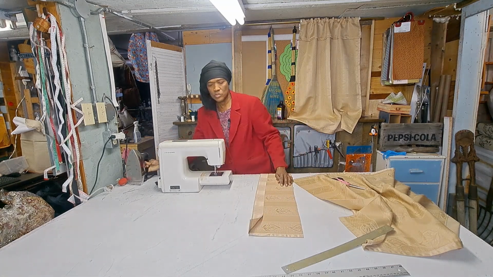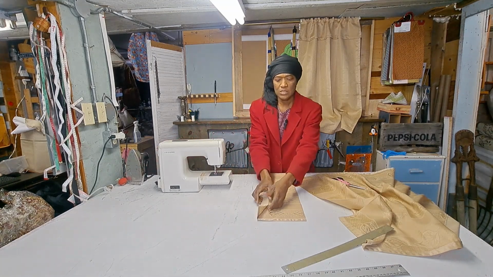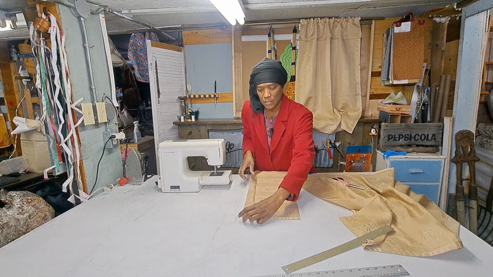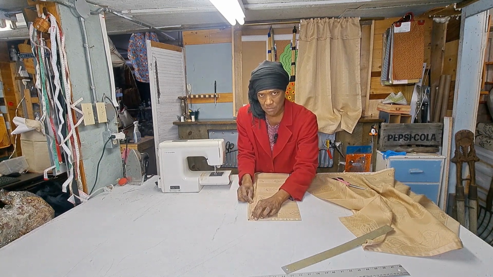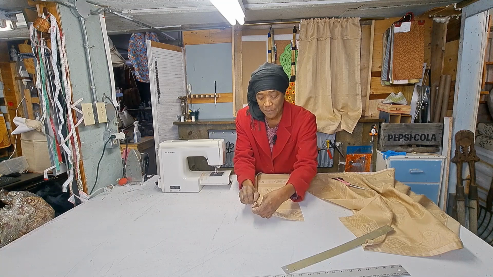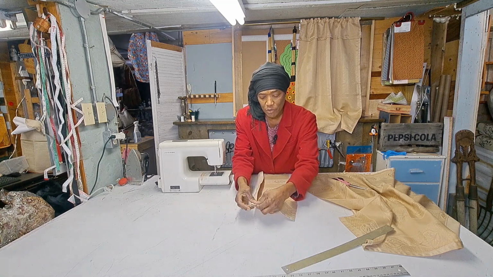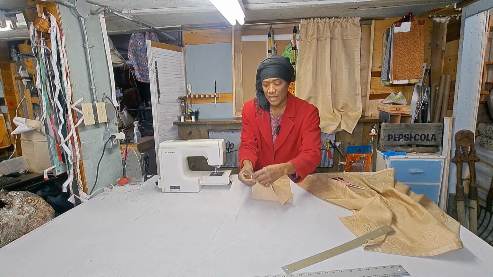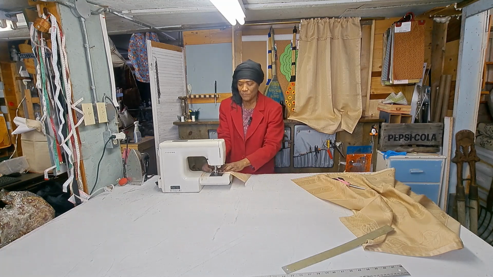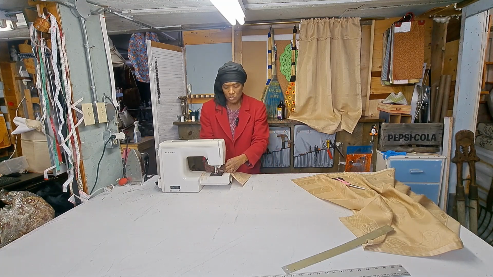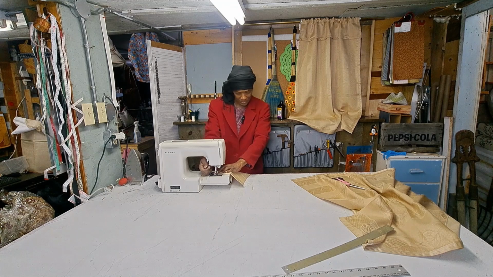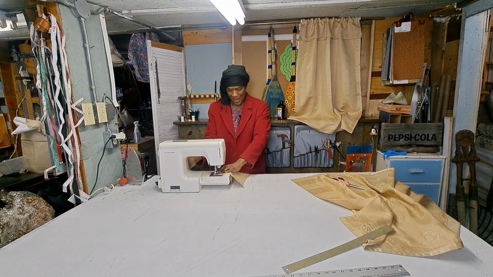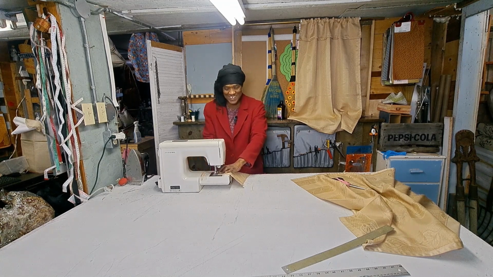Now, usually what I do is fold the fabric out, then bring it back to the line and press. I'm going to skip the pressing step right now. I'm just going to fold back, fold, and go ahead and stitch. If you want to, you can go ahead and do the second press, but I'm not going to do that right now.